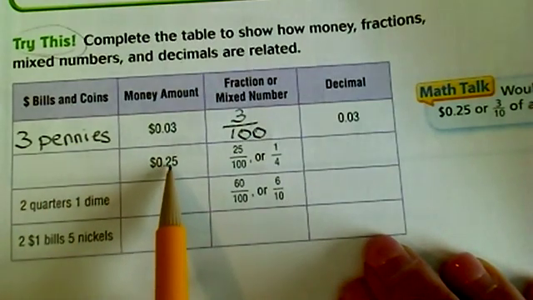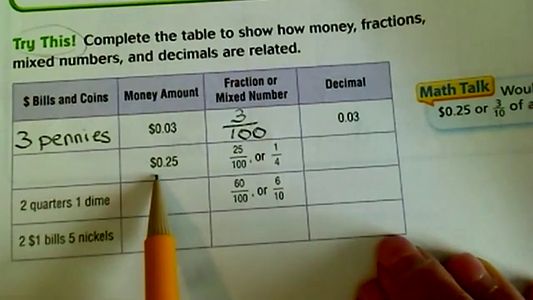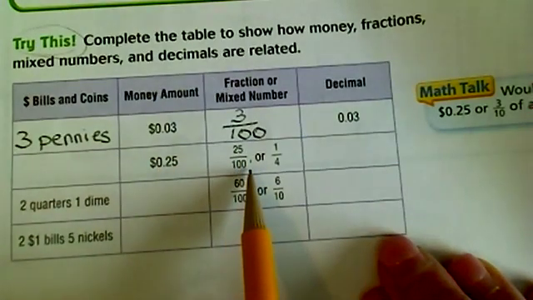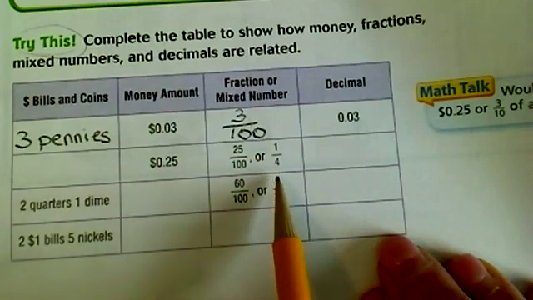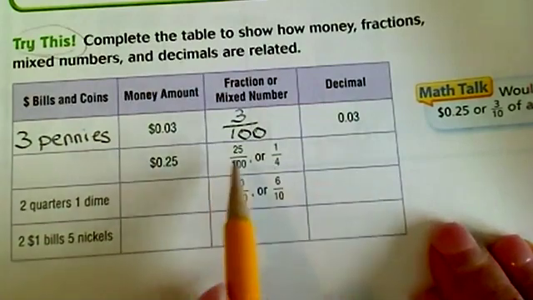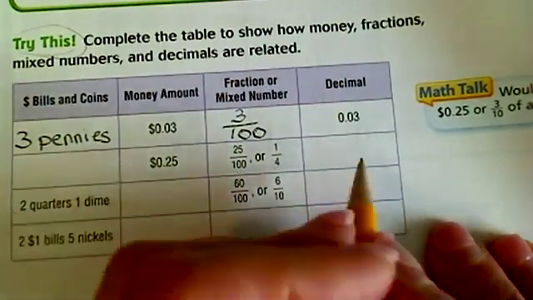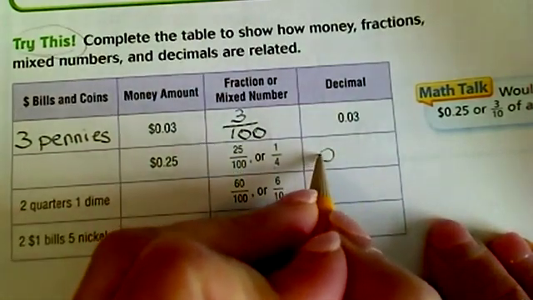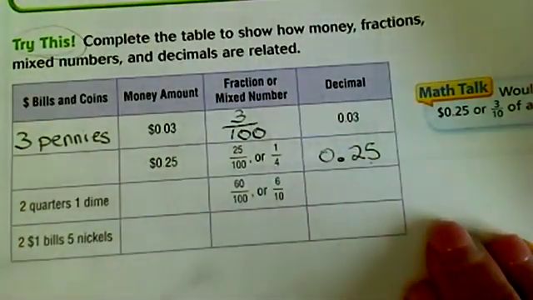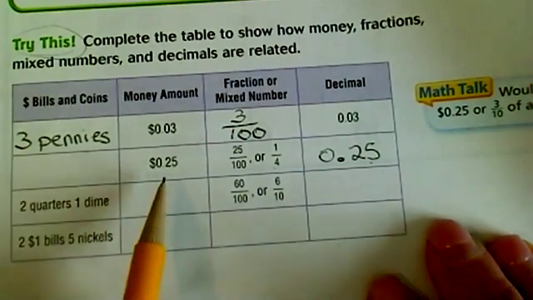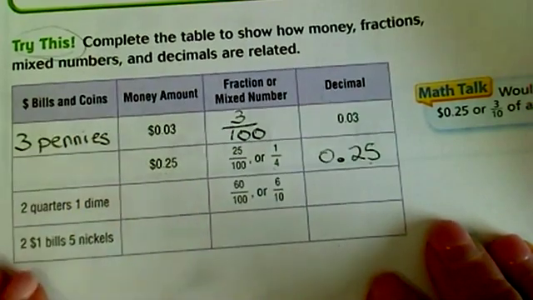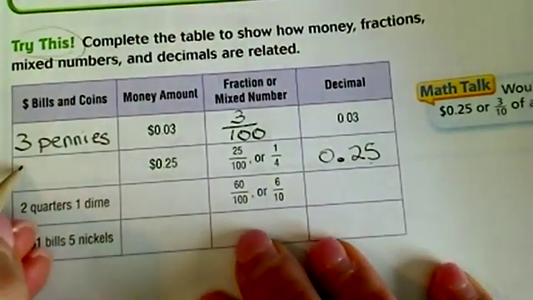Okay, let's move on to the next one. So this is 25 cents. So here's my fraction, 25 over 100, or now they've reduced it to 1/4, which we know we can do. Well, 25 over 100, I know how to write that in a decimal, nothing in the ones place, 25 hundredths. And so I know if I go back to my coins and my bills and coins column, I know that that's going to be 1/4.